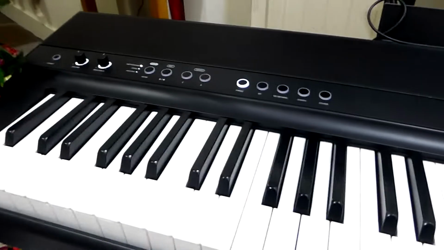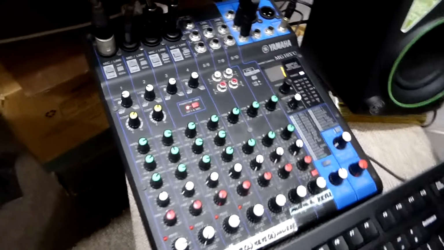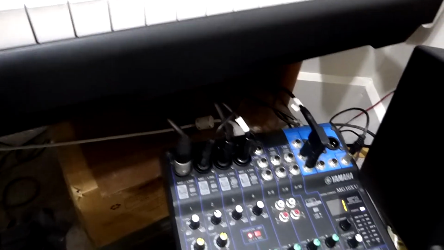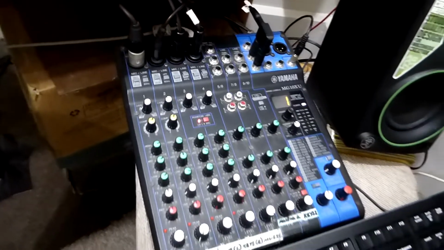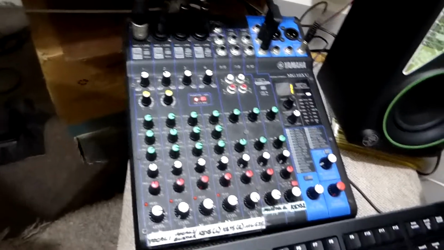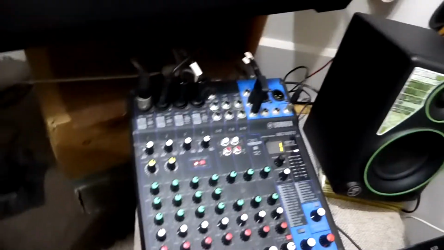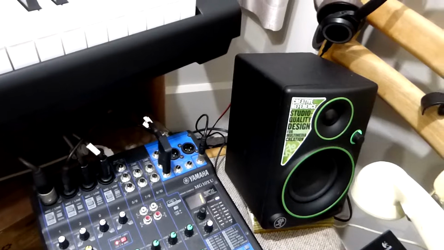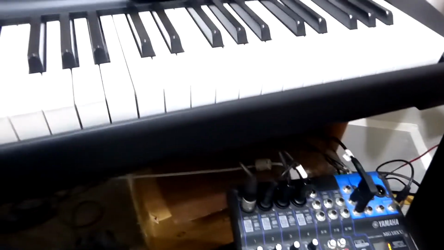So I'll just show you the setup that I've got in terms of equipment. I've got my laptop there, and of course I've got the keyboard in front of me, and I've got my mixing desk down here, which is normally tucked away underneath so it's not in the way. But I've just pulled it out at the moment so we can quickly go through that. And of course I've got my monitor speakers. I've got one over there, and there's one over the other side as well.